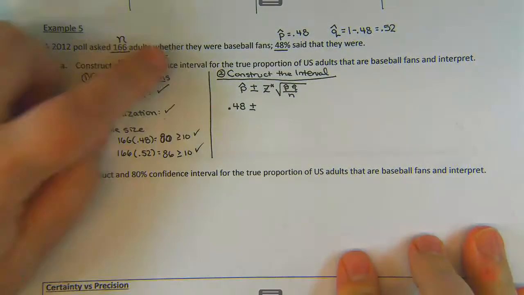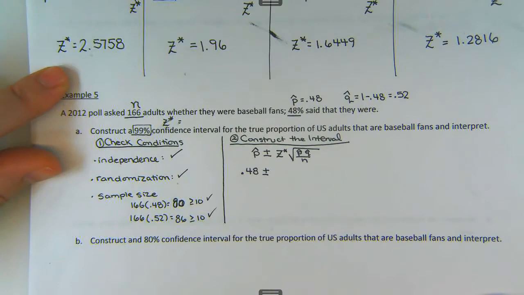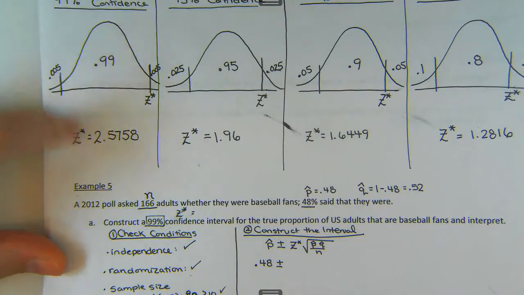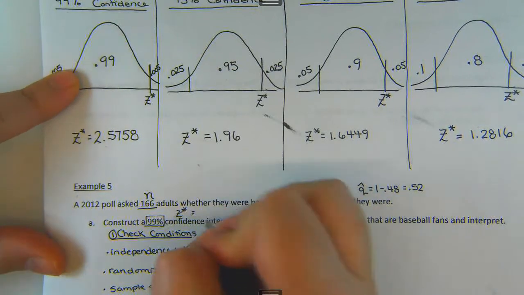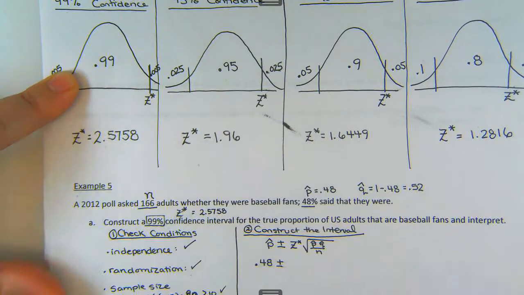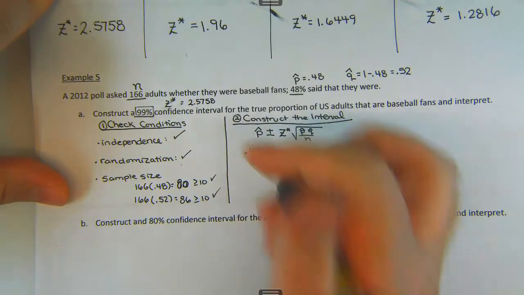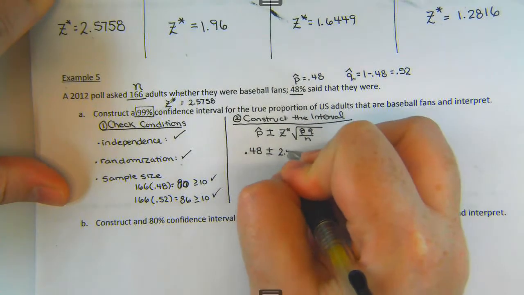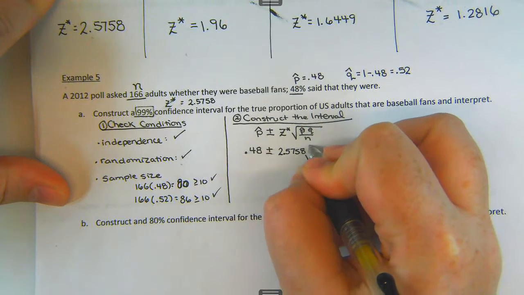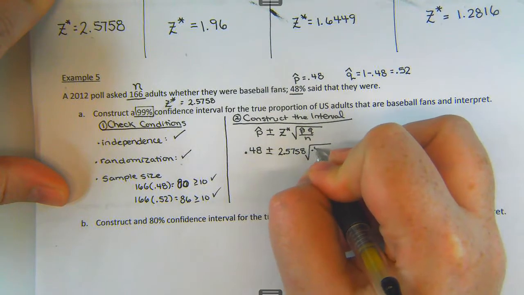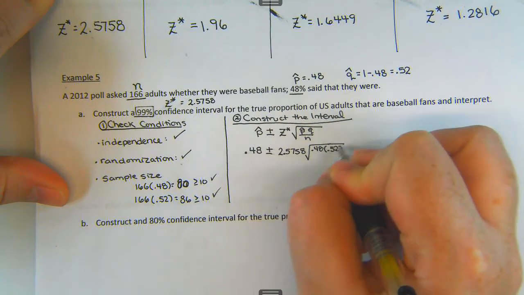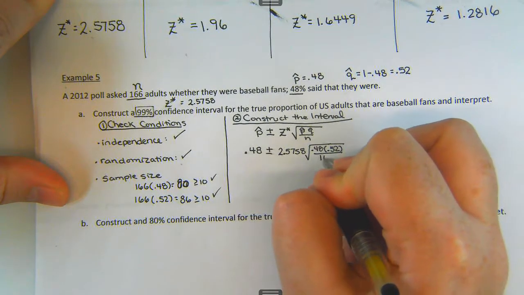Since we already did it in the previous video, z star should be 2.5758 since that's specific to the 99% confidence interval. So that's what we'll plug into our calculation right here before our square root of taking p hat, which was 0.48, times q hat of 0.52, divided by our sample size of 166.